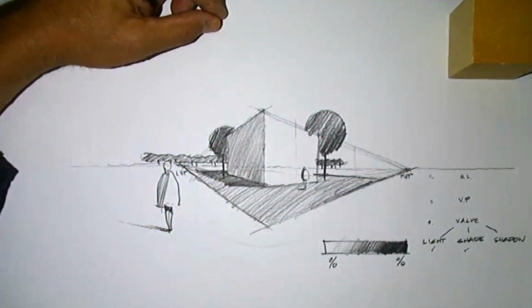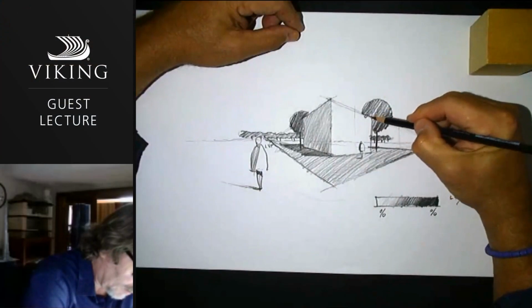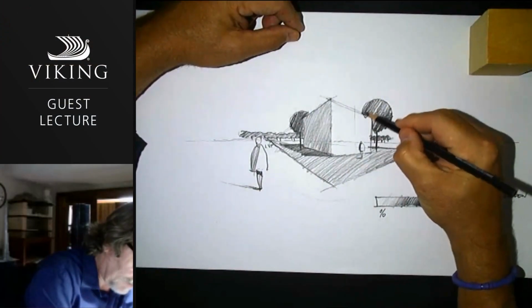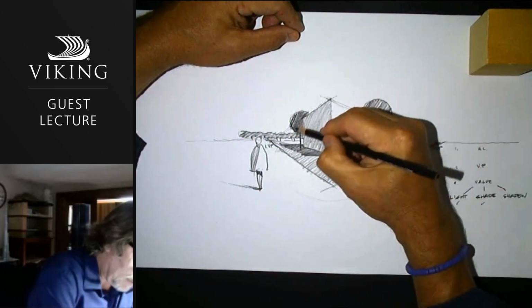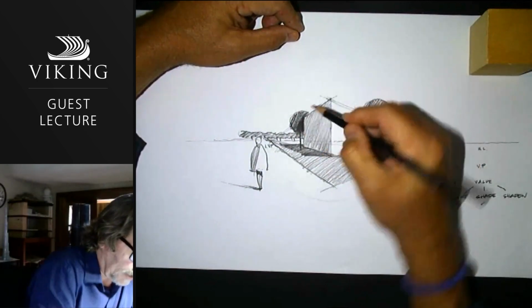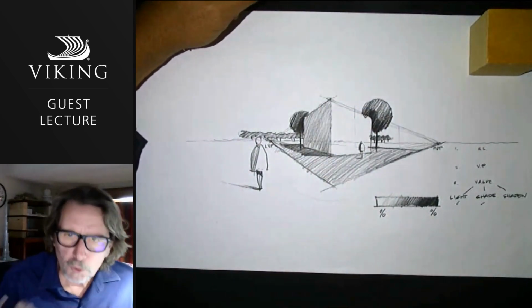Now, my take for you now is looking at this. If we come up to the edge here where the dark hits the light and make the dark a little bit darker at the underside of that tree, and the dark a little bit darker when it hits the edge of our cube, now there's a little bit more of an illusion.